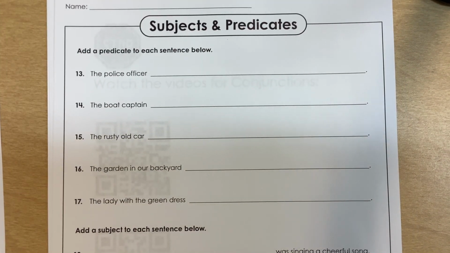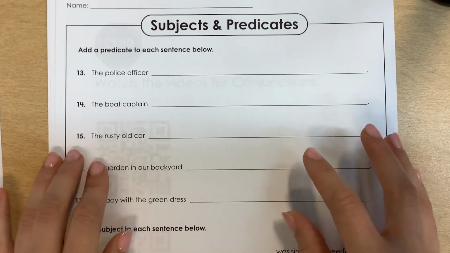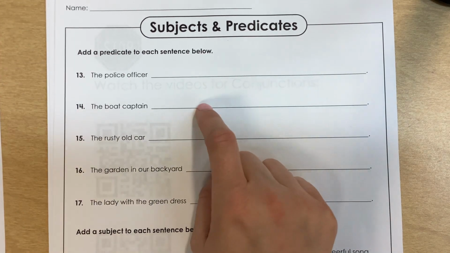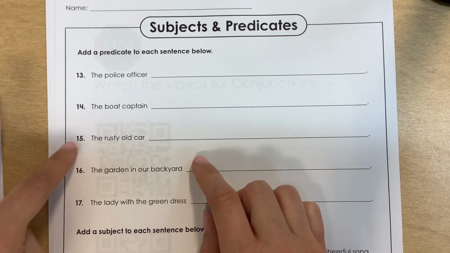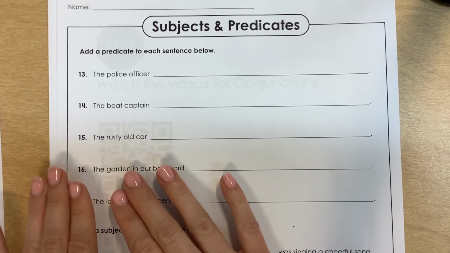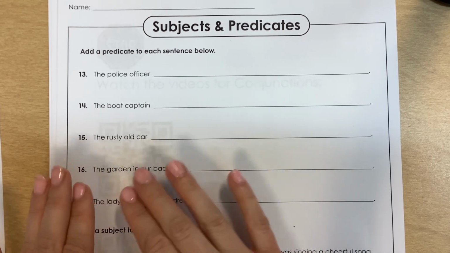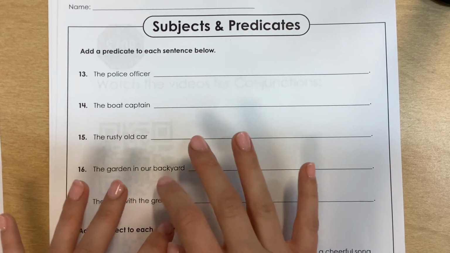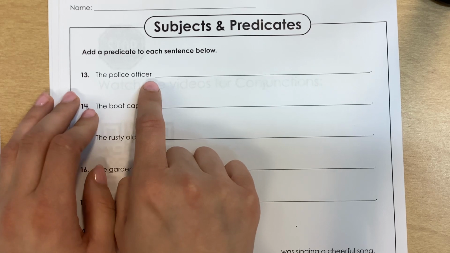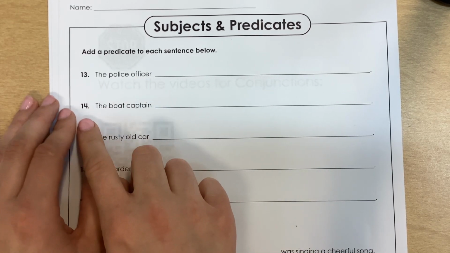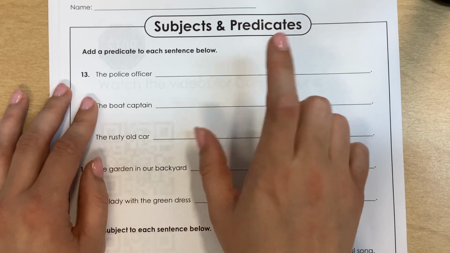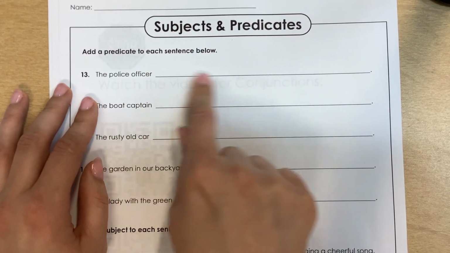So now is kind of a free write where for 13, 14, 15, 16, 17, you have a subject and you need to come up with a predicate. So you need to come up with what that person, place, or thing is doing. So 13, the police officer. So for example, you could say the police officer pulled someone over. But now that I gave that example, you can't write it.